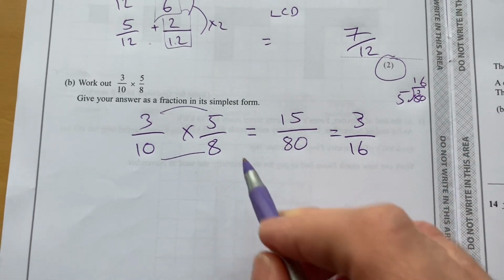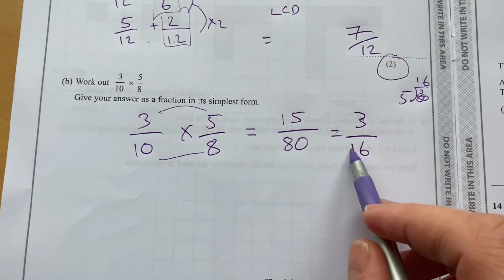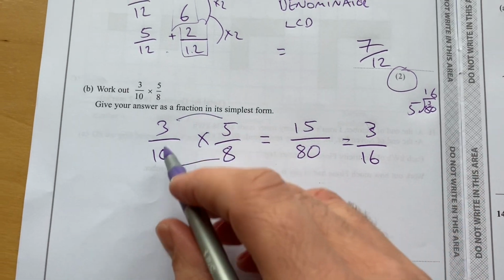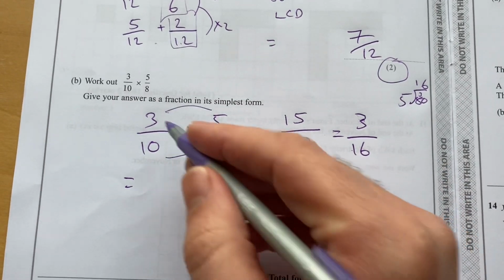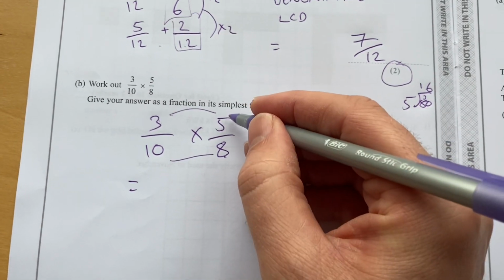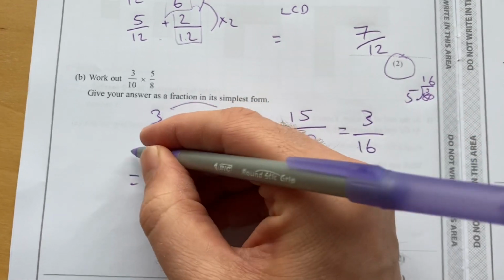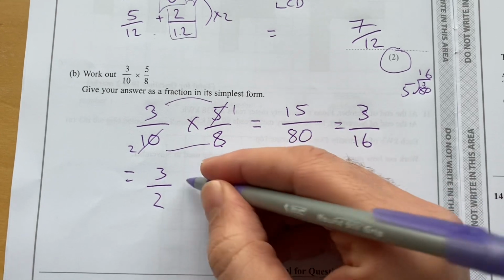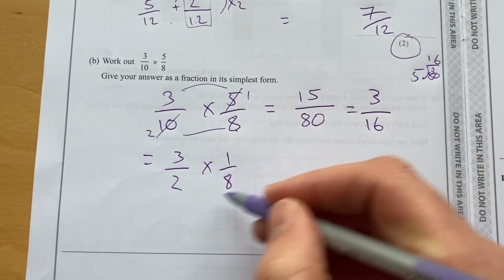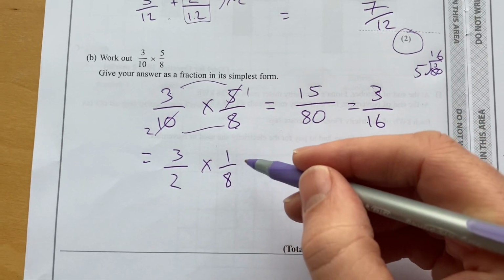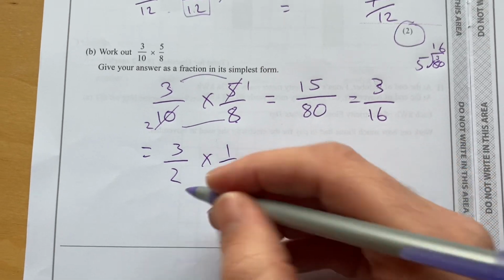But this is why I don't like that method, because these numbers get big. I much prefer the method of cancelling first. I can't cancel it with 3 and 8, but I can cancel the 5 and the 10. There's 1 5 there, there's 2 5s there. So I'm making an equivalent fraction calculation here.